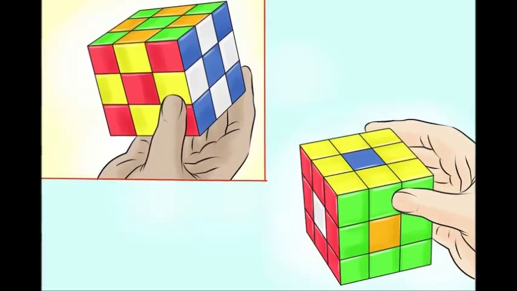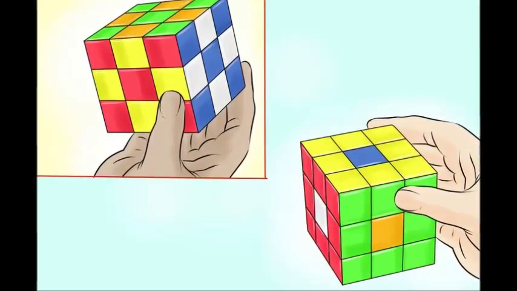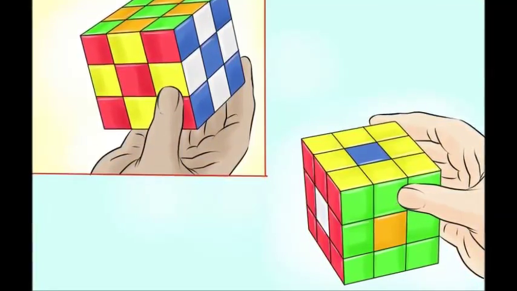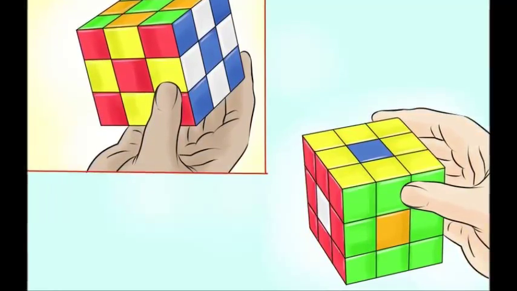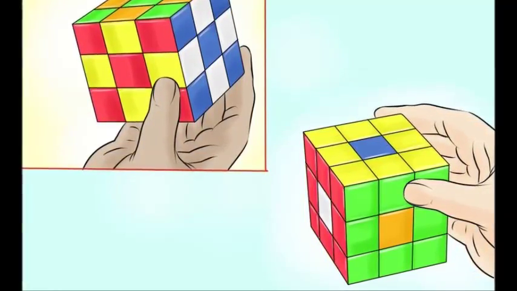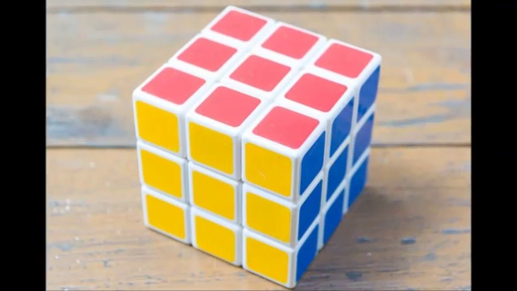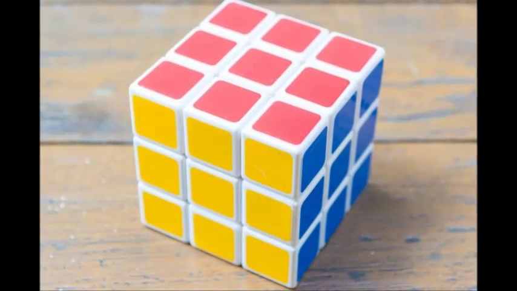2. Place a small piece of tape on the center cube. You will need to return to the red side of the cube for another set of turns. To make it easy to return to this side, try placing a small piece of tape on the center cube.